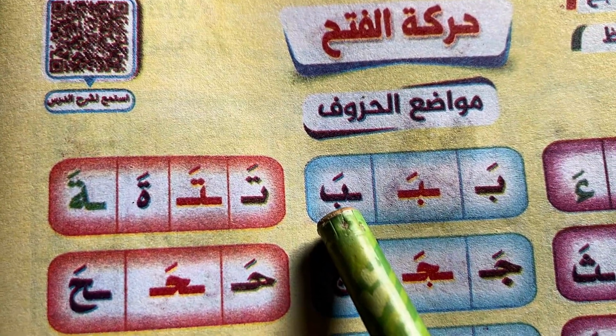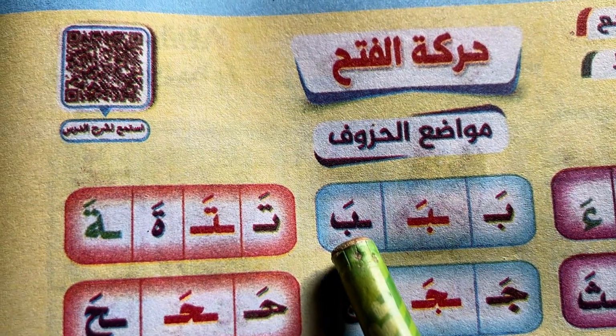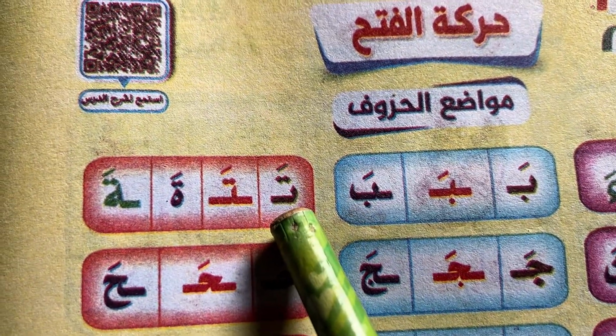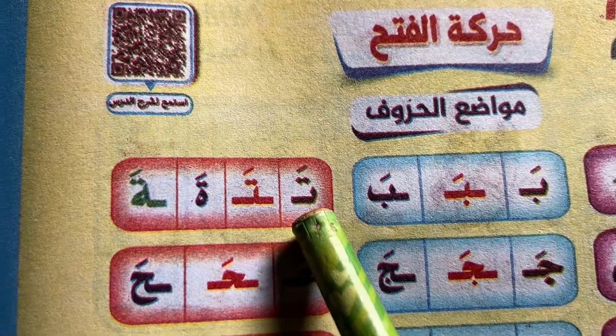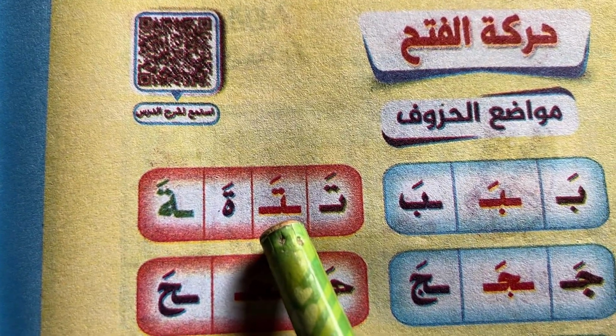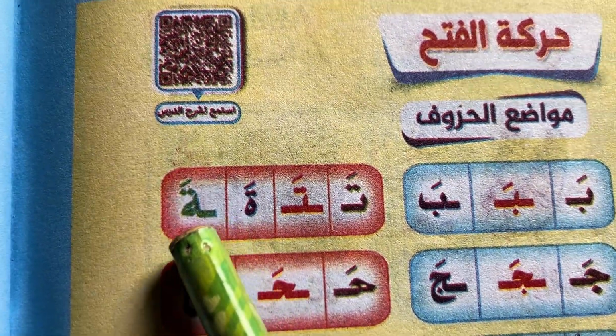You can see the difference clearly, and all with fatha. This is ta'un, this is the beginning ta'un, the center ta'un, the end ta'un.